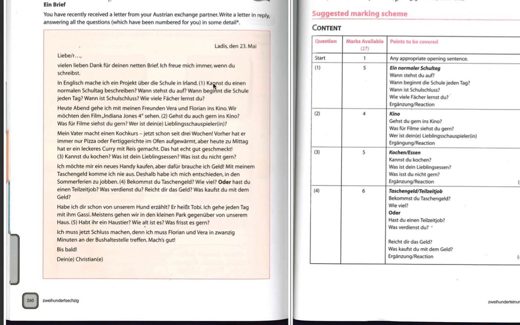So, based on what we know already: Kannst du einen normalen Schultag beschreiben? Okay, so the verb is beschreiben. Wann stehst du auf? When do you get up? Wann beginnst du Schule jeden Tag? Wann ist Schulschluss? Und wie viele Fächer lernst du? Okay, so: Kannst du einen normalen Schultag beschreiben?